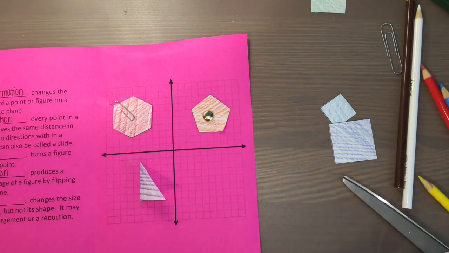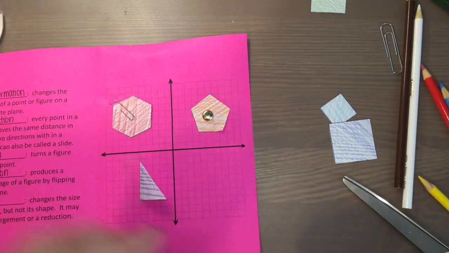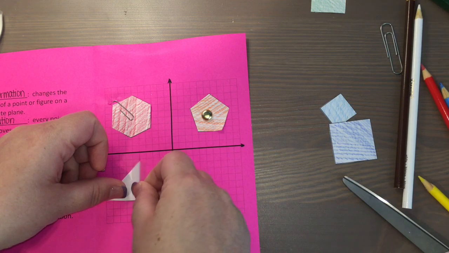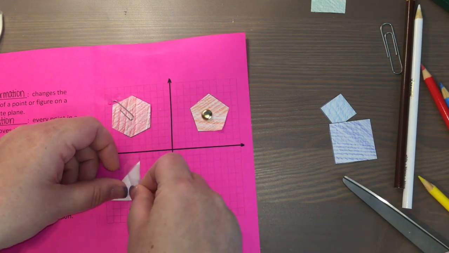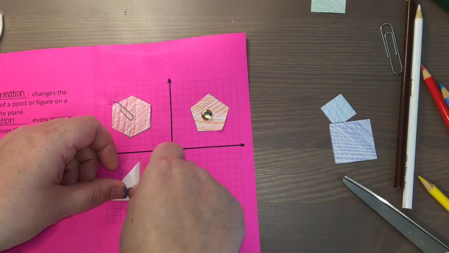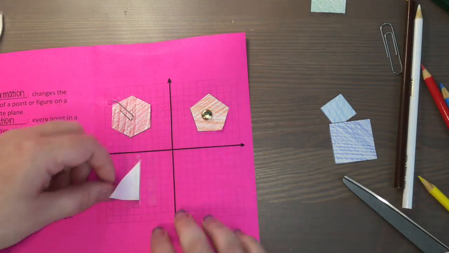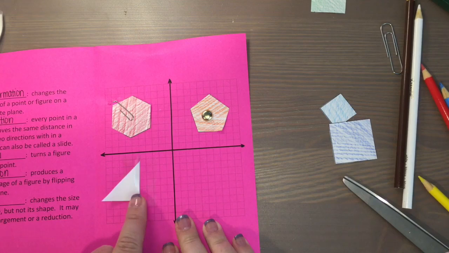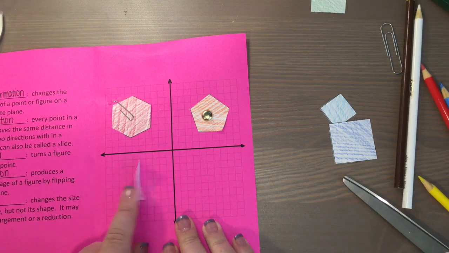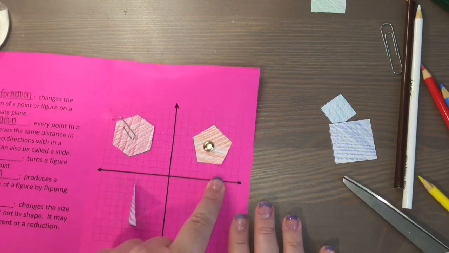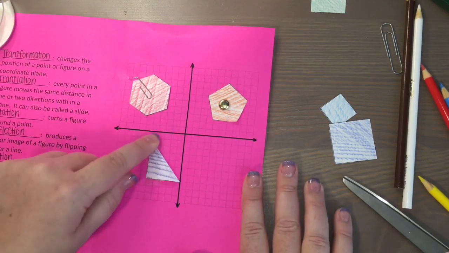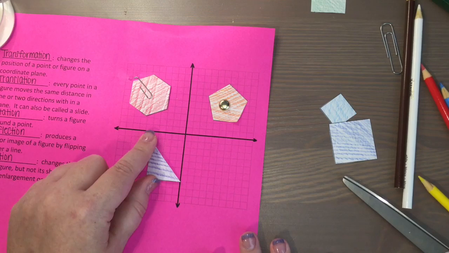Let's also tape this other side a little bit. So if you go ahead and tape this on here, then we have our reflection. So we're reflecting across this line right here. Now again, a lot of times we'll reflect across our x-axis or our y-axis, and there's some really cool tricks that go along with that.